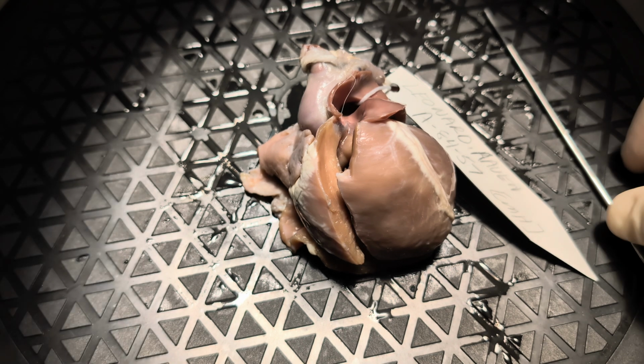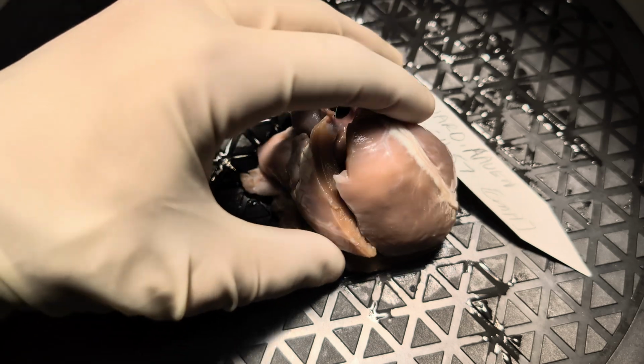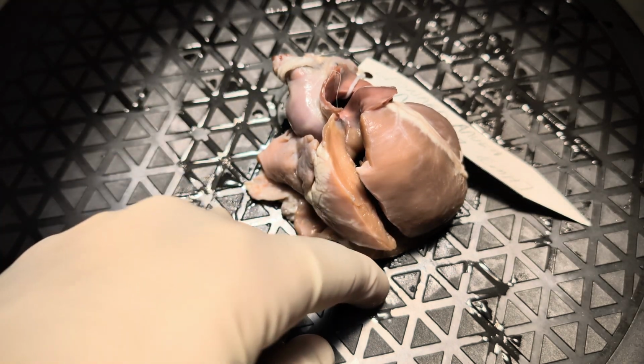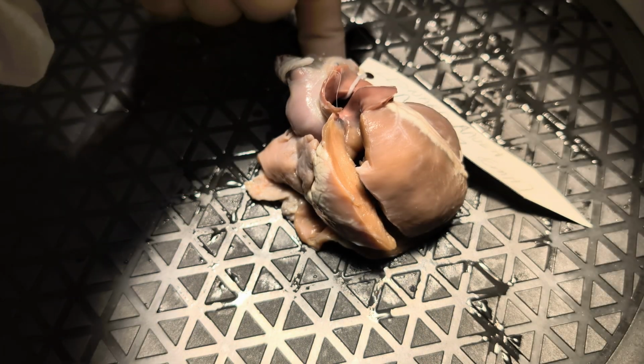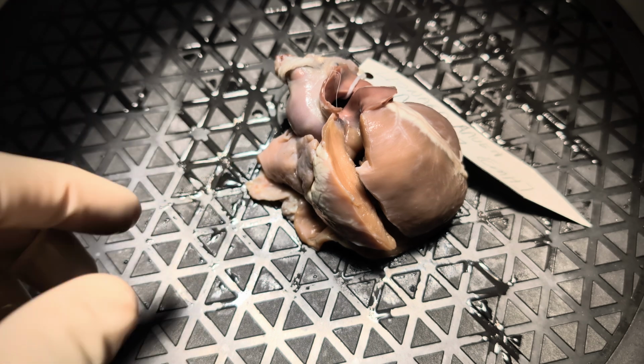Hey everyone, we've got another heart today. This is 1074 in our collection. The heart would have sat in the chest roughly like this. Superior head would be here, inferior legs would have been here, anterior surface coming towards the screen, posterior surface towards the turntable, left would have been over here, right over here.